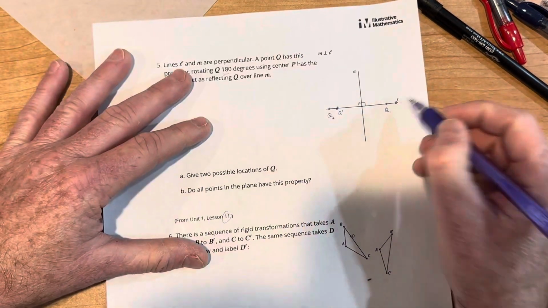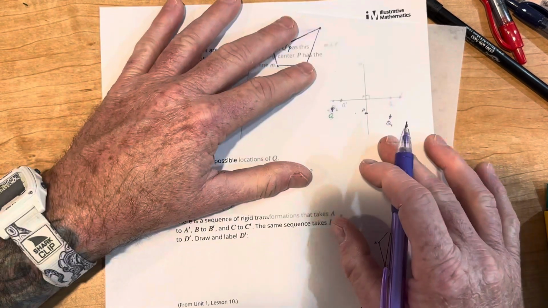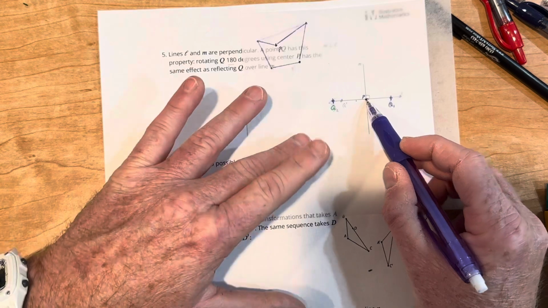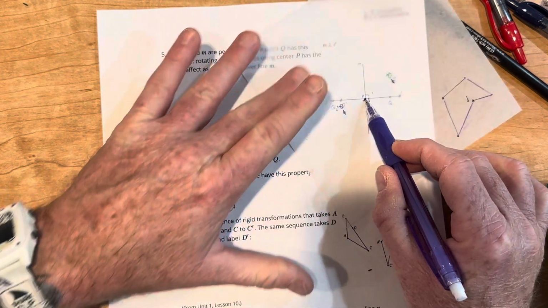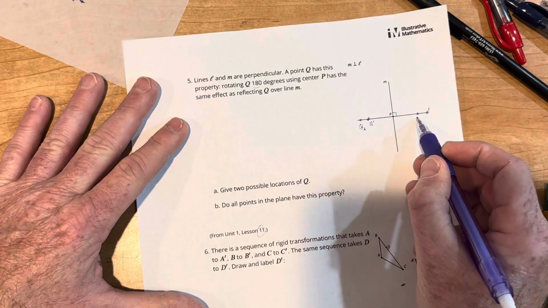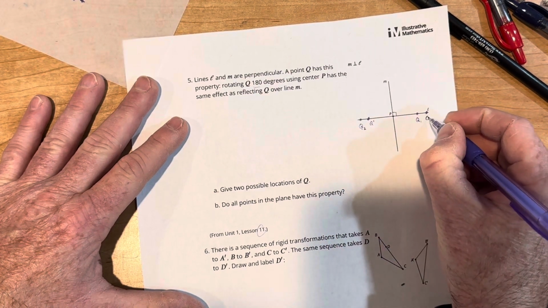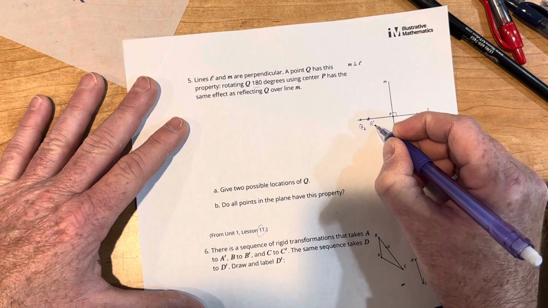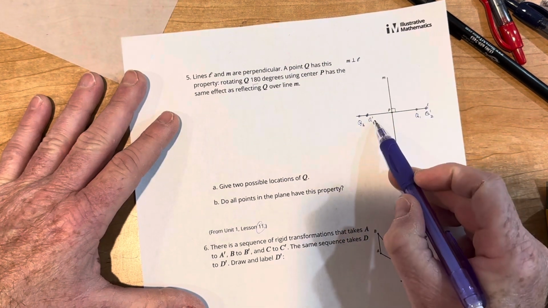This would be the point of it. This would be the 180 rotation. So a 180 rotation would end up right there. So these are 2 points that would work. This would be Q prime for the second. This would be Q prime for the first.